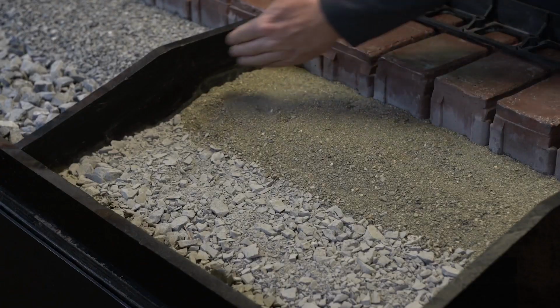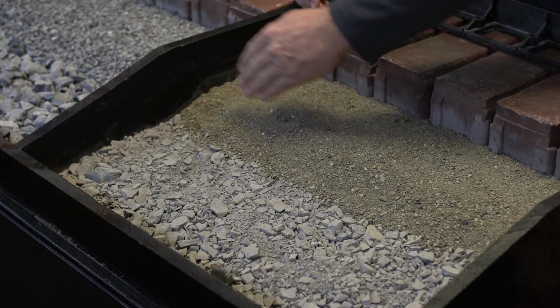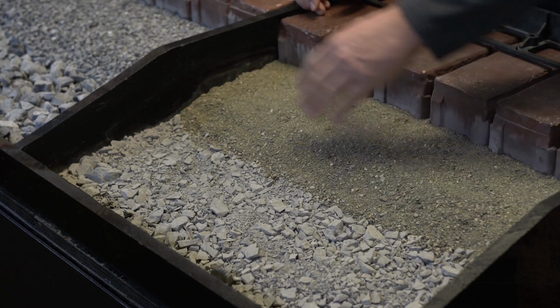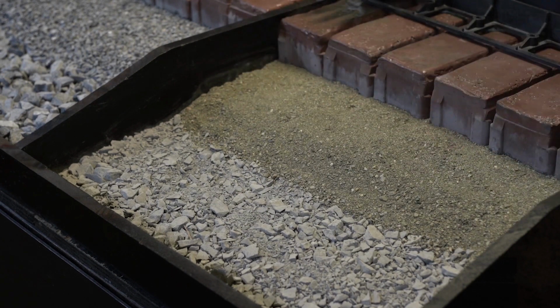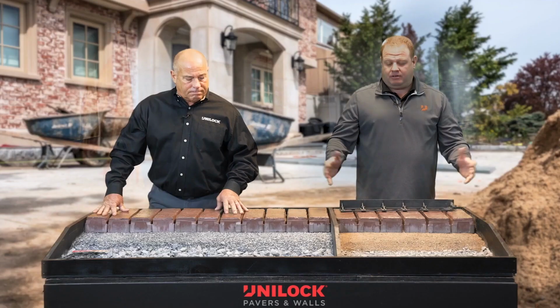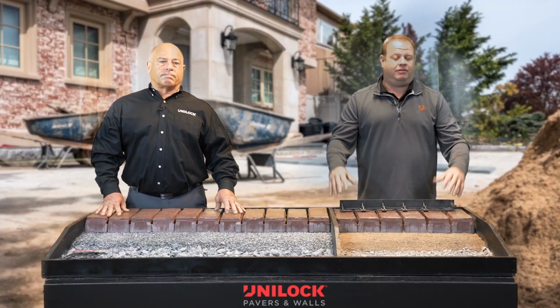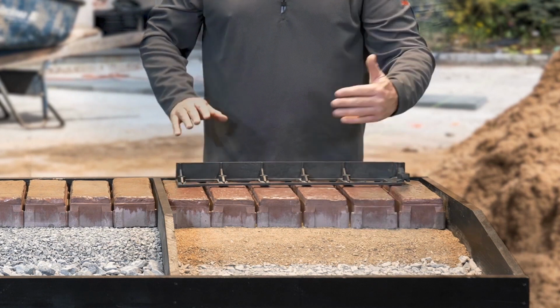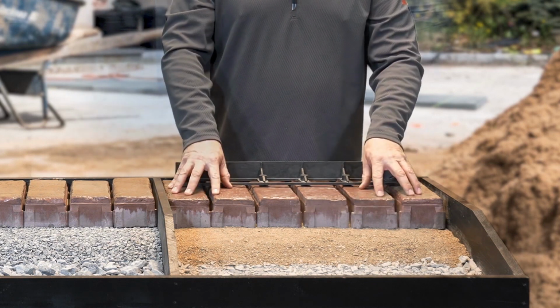But as you really see, as Tom was talking about, we have done the overdig, and we have filled this in to give ourselves a stable platform. Again, we're doing a proper base. Example, I always tell contractors, if you're doing a 4-foot walkway, you're going to dig out 5 feet. That way you have at least 6 inches on each side, which gives you a stable platform.